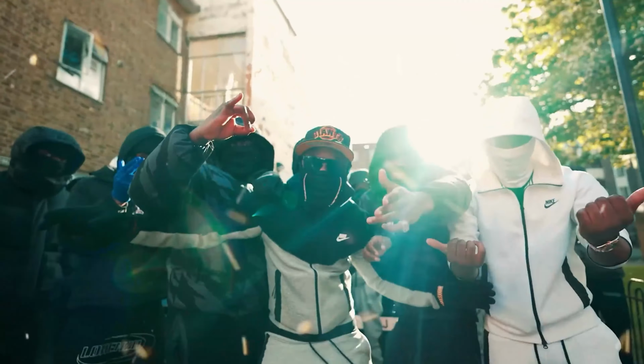So in today's video, I'm going to be showing you guys this insane clone ghost effect that you can use with your music videos. Trust me, this is one that you don't want to miss.